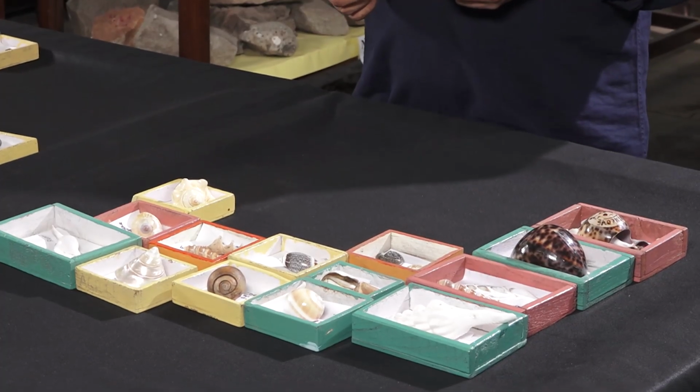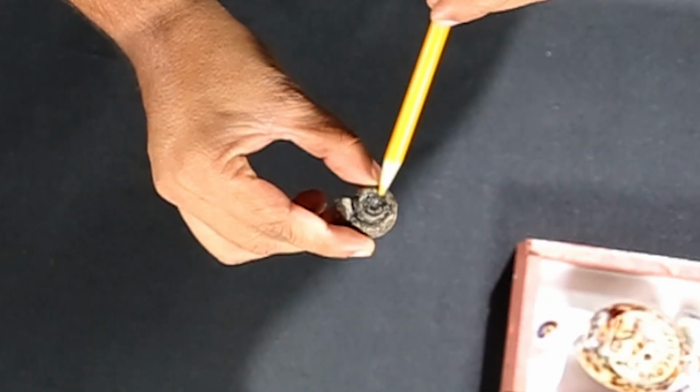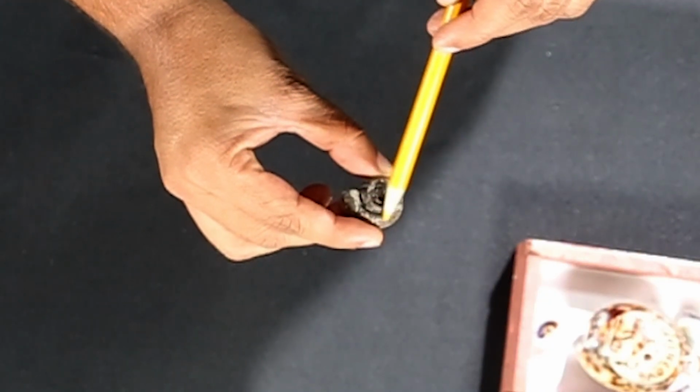Then, after the spire, the next point to be noted, observed and analyzed is the suture. Suture is very simple to describe. It can be observed in only two kinds, horizontal and inclined. As you can see, the suture here is horizontal.